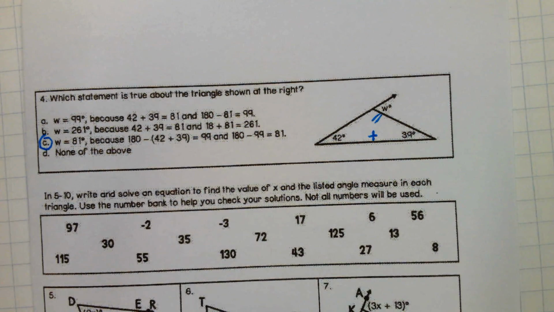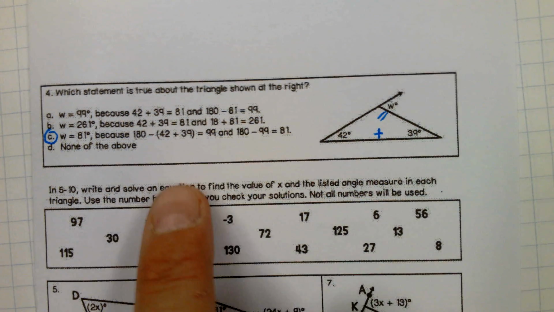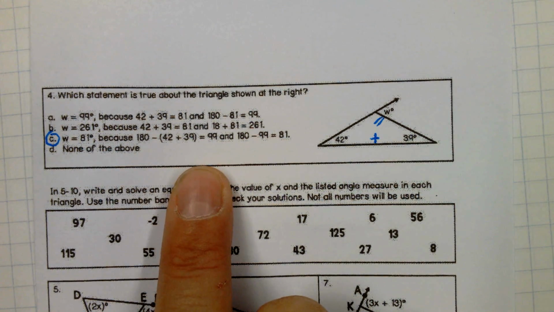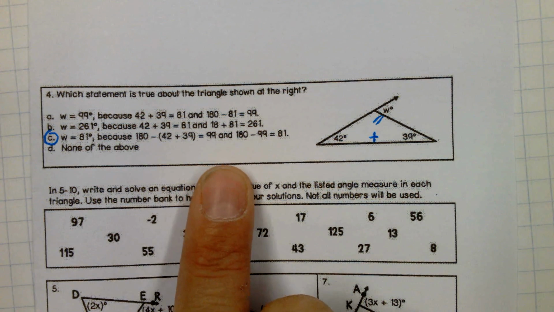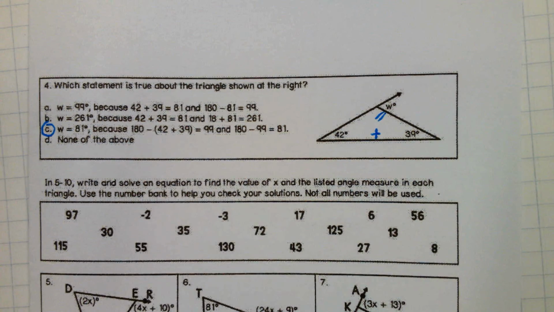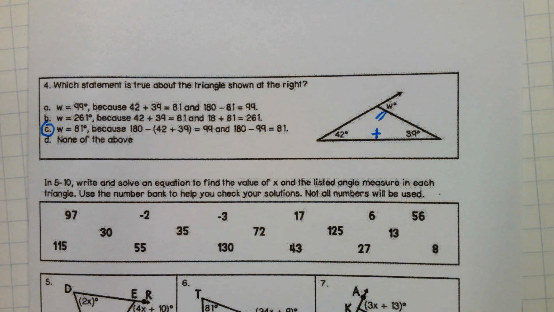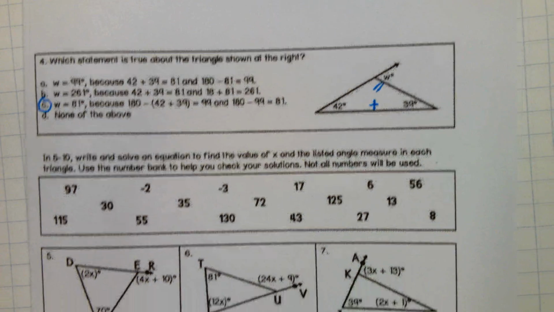They kind of went the long way to do it, really. But it works. So they did 180 minus 42 plus 39, which is 99. Then 180 minus 99 is 81. That's the long way to do it. Quicker way would have just been to add them up. But hey, got done. All right.